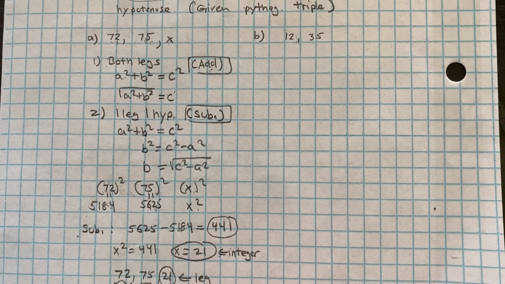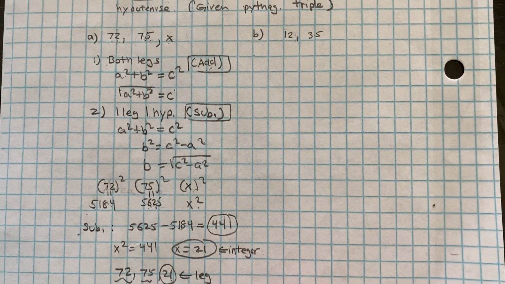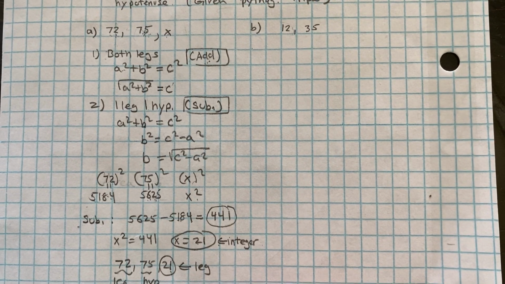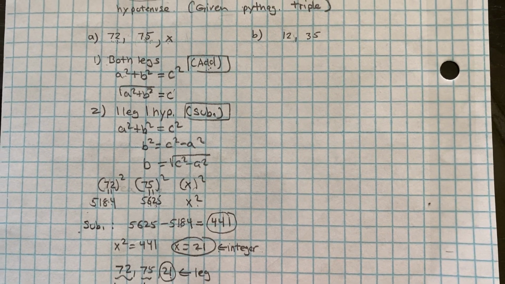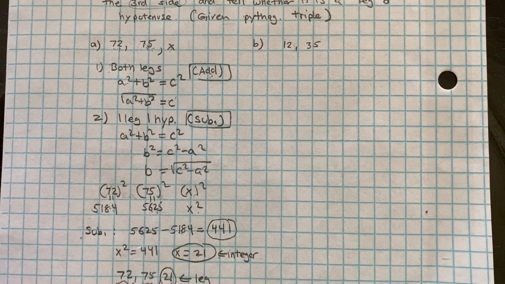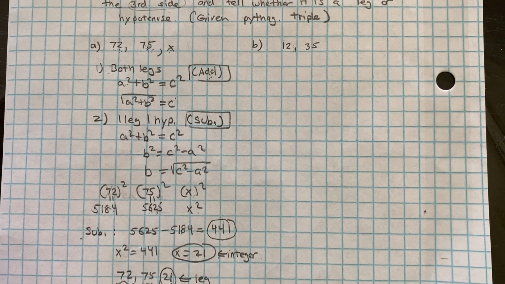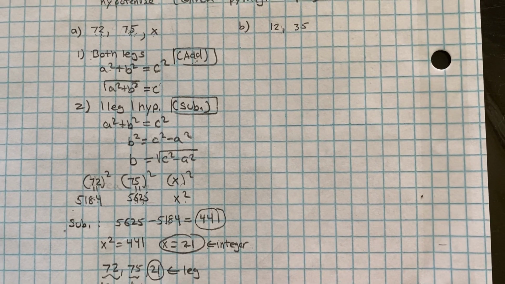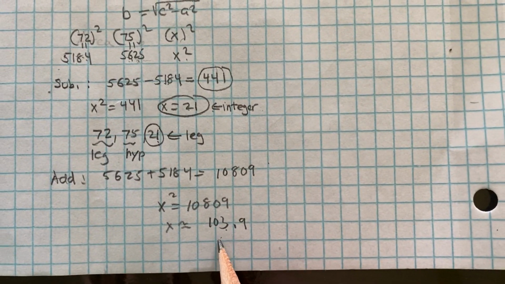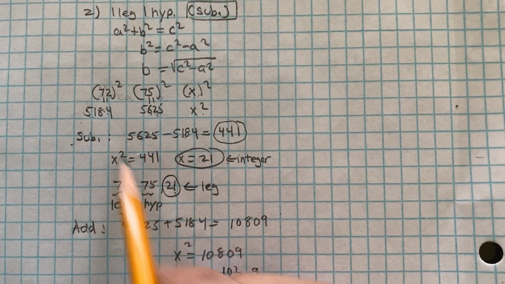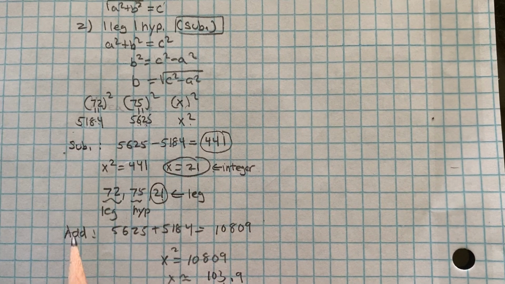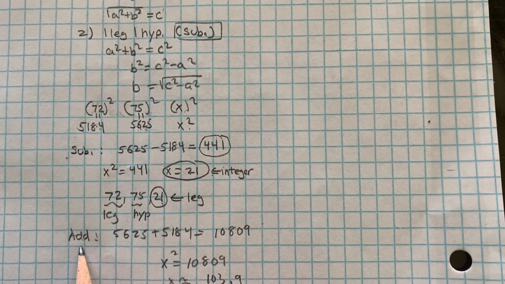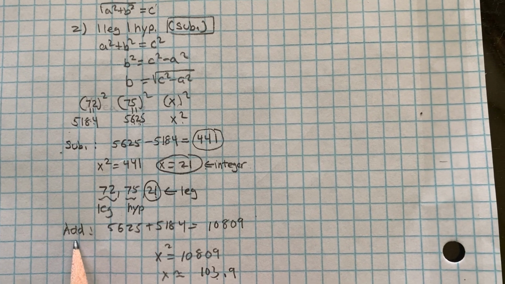And if you set it equal to x squared, you're going to get approximately 103.9. This is not an integer. And so I know I have to subtract the two numbers, okay? You're either subtracting or adding after you square two numbers.